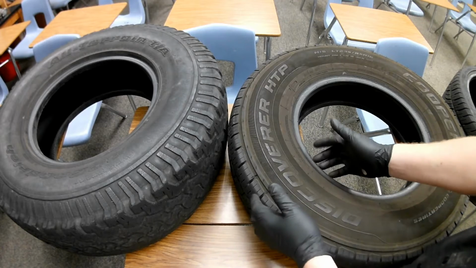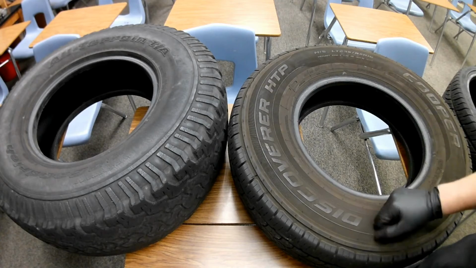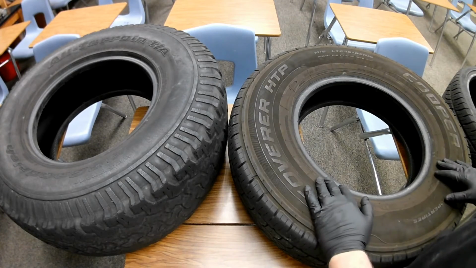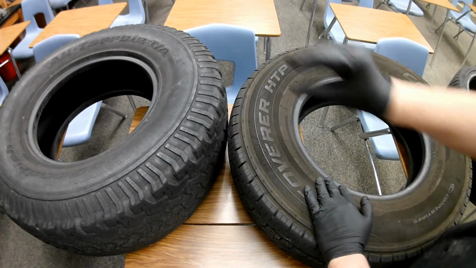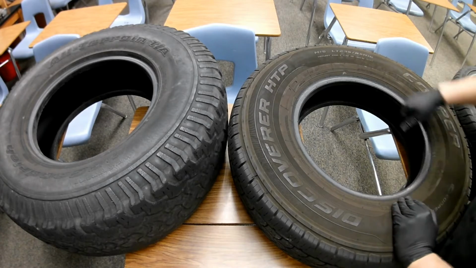So much wider aspect ratio, and we can tell that just from our tire size now that we know what those correspond with. If our bigger number is higher, that's a wider tire. If the middle percentage number is smaller, that's a more low profile tire in the sidewall. Finally, the wheel that it's supposed to be mounted on is a 16-inch wheel.